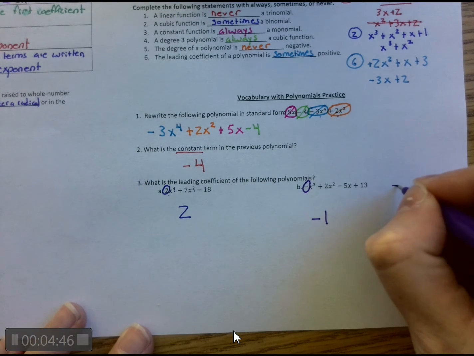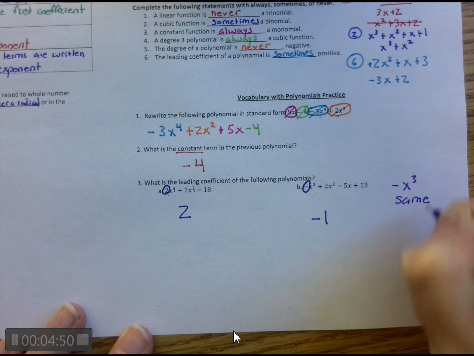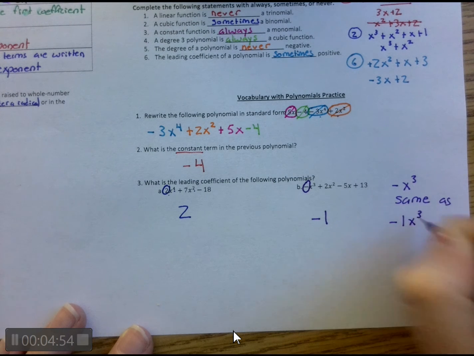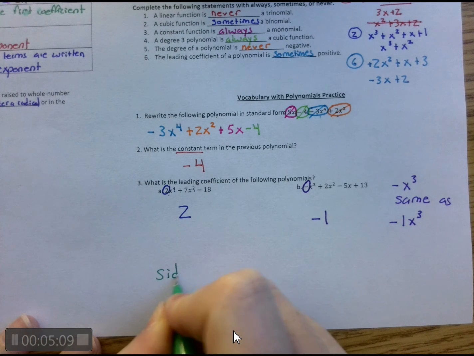Okay? Negative x cubed is the same as negative 1x cubed. Okay? We are just able to simplify this into this.